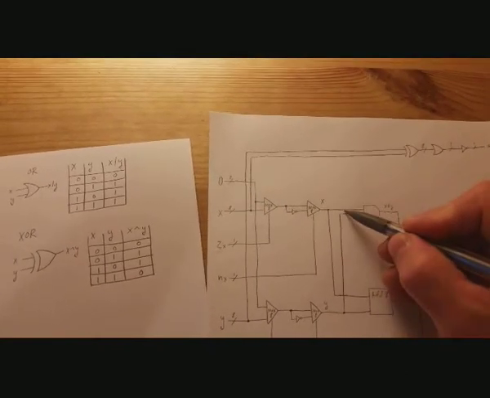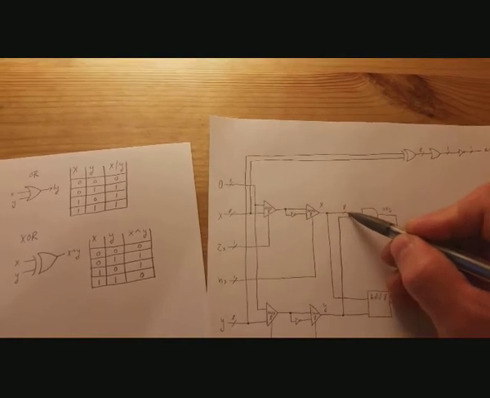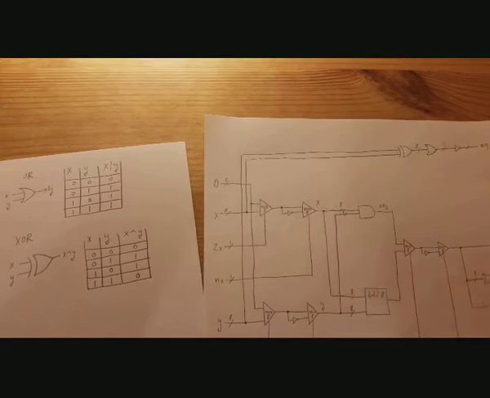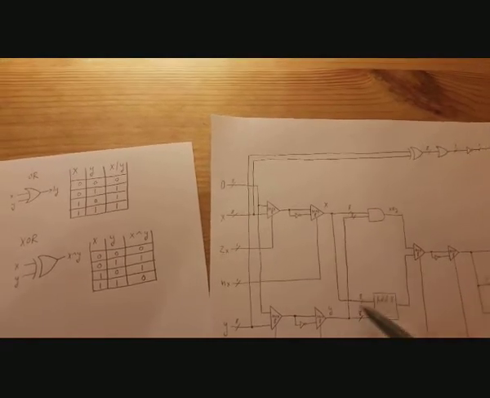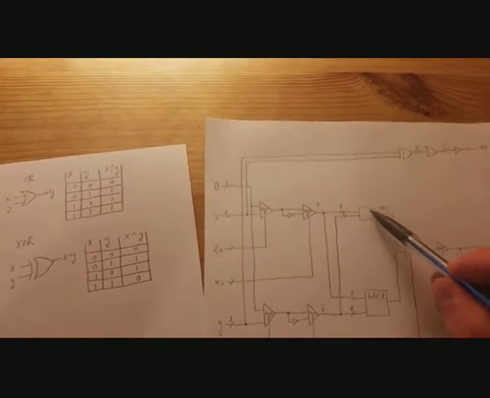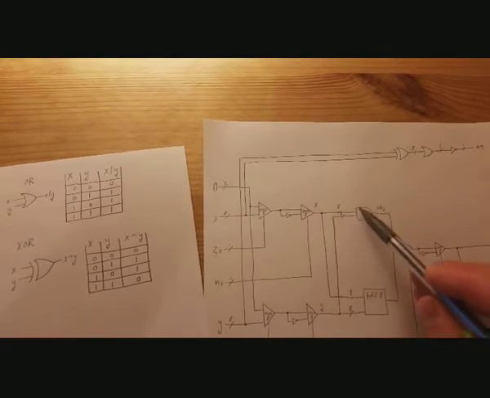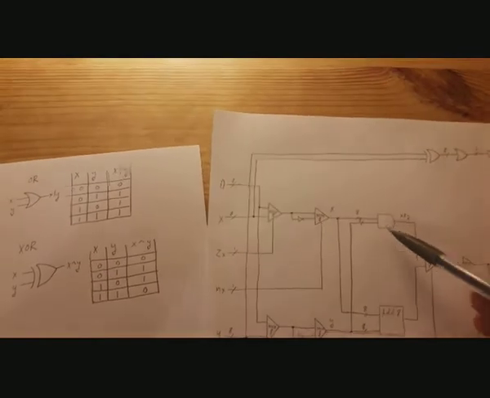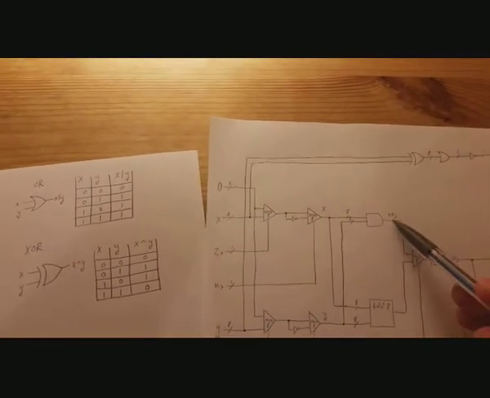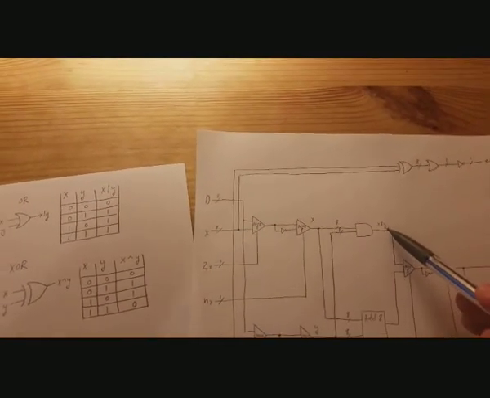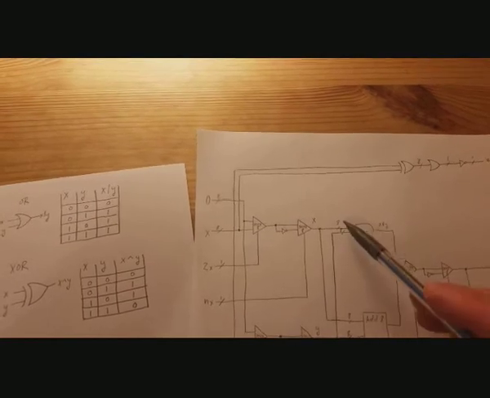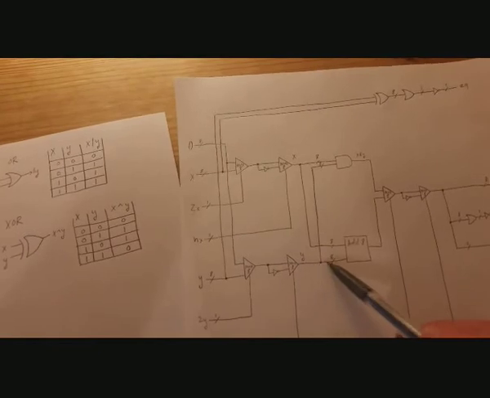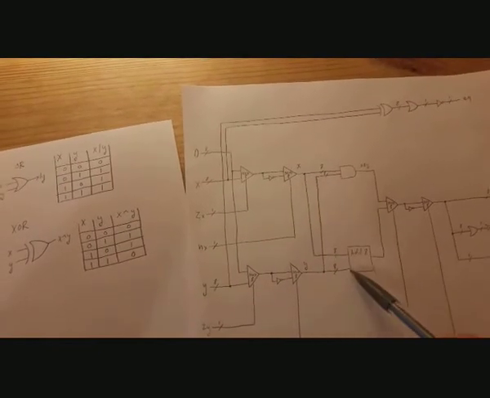Again, these are still 8 bits. These aren't singular bits. These are like buses, 8 wires wide. And so this is not one AND gate. It's going to be 8 separate AND gates. It's just easier to draw the one symbol there. And so the output of that is going to be the result, the bitwise AND of X and Y. That's here. We do the same with X and Y.